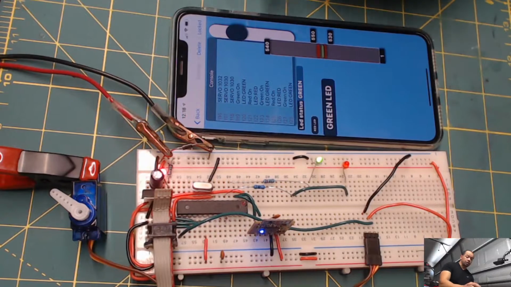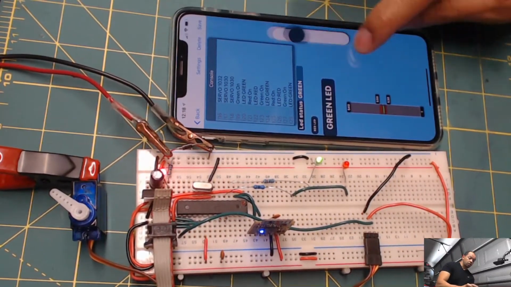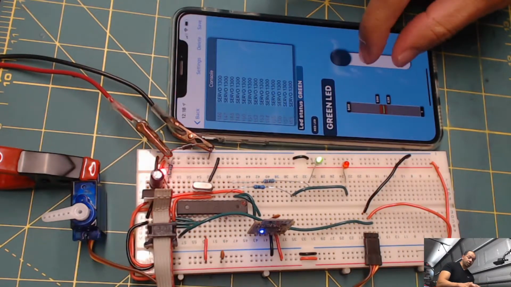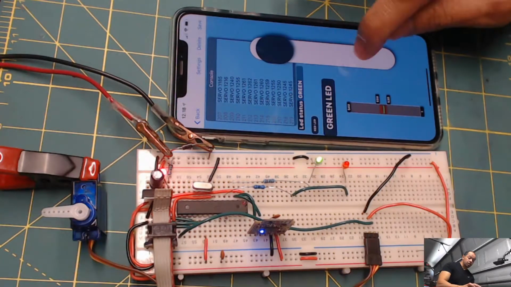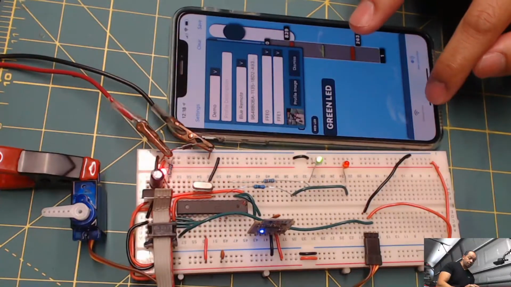Obviously you have to arrange it a little bit better so it looks nice. All the controls are movable, sizable as well. You can pinch, make them bigger if that's what you want. You can add as many as you want of the same.